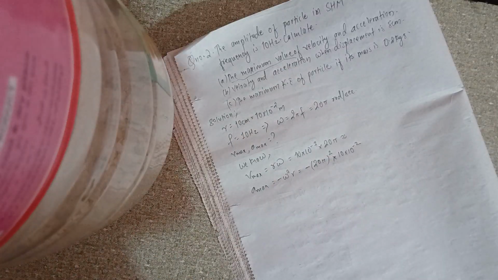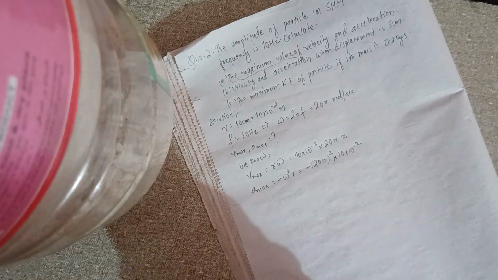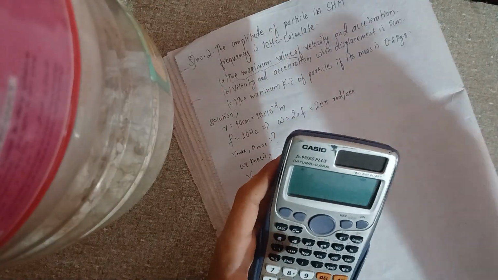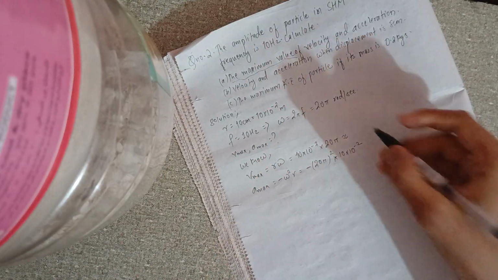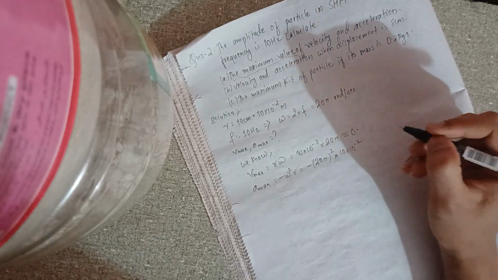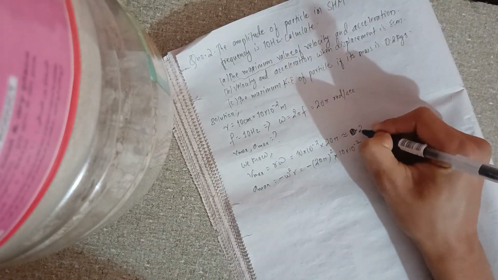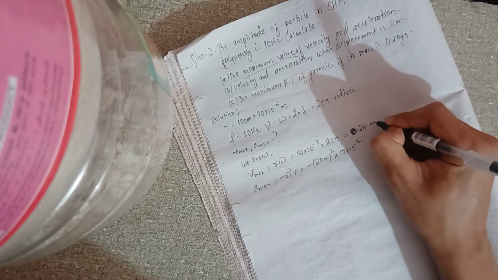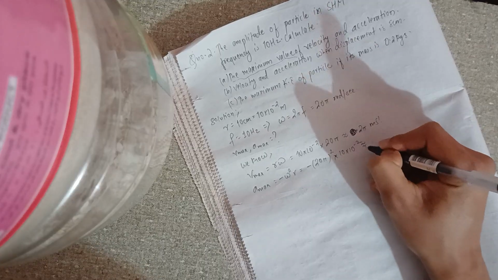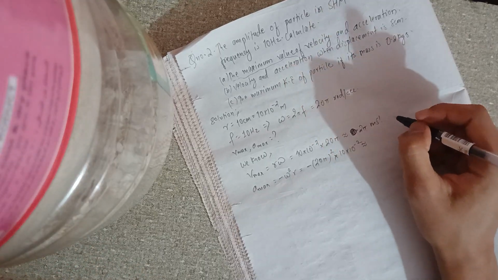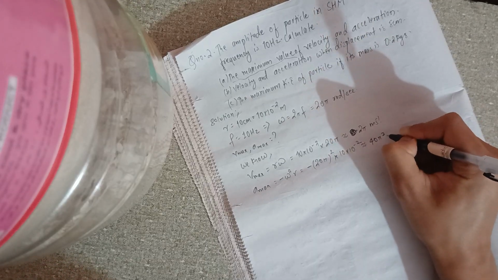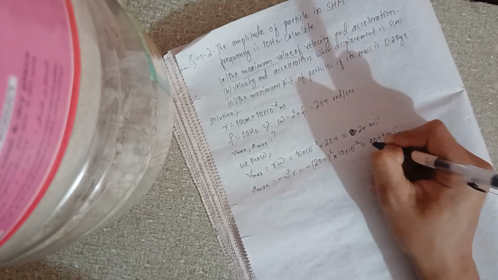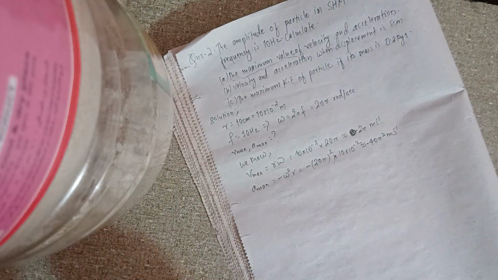If I put this in calculator real quick, then we have, this will be 2 pi meter per second, and this will be 40 pi squared meter per second squared. You can keep the minus as well.